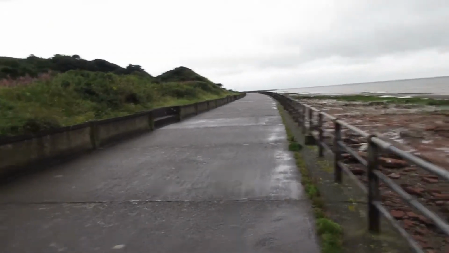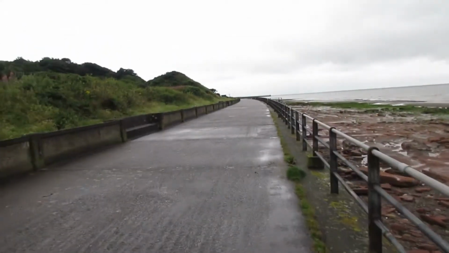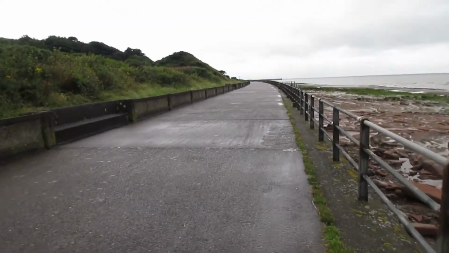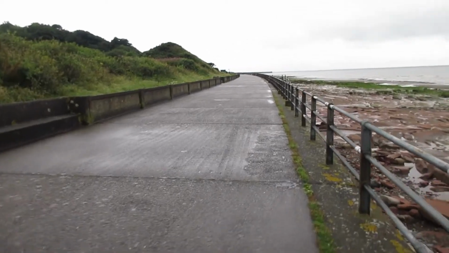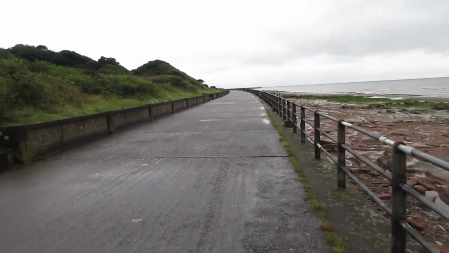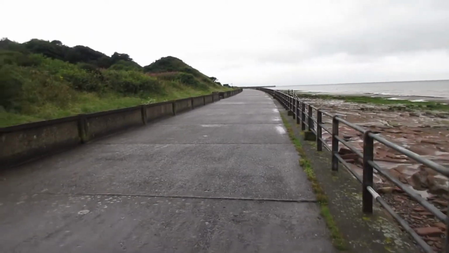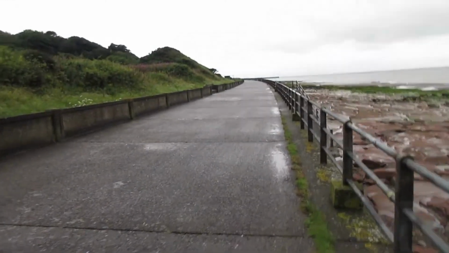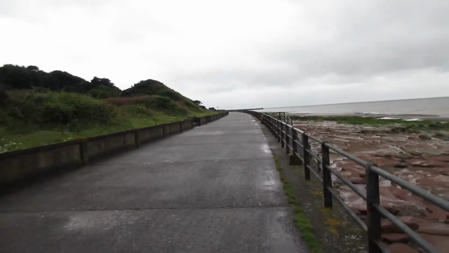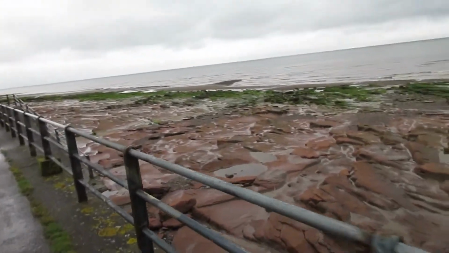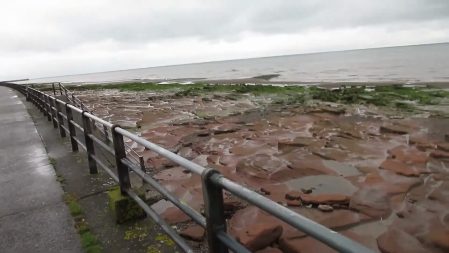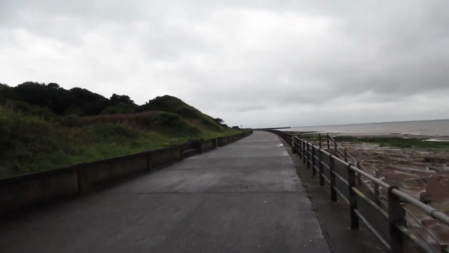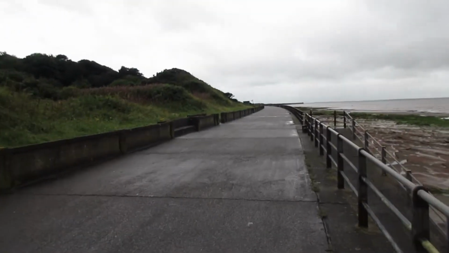The promenade has been built some time. I wonder if it was built in the Victorian era, perhaps when the railways reached Maryport. And this is a day out for the Victorians from Carlisle. They spend it walking along this promenade. There aren't any beach huts, and the beach is not very sandy either. Anyway, this is the outskirts of Maryport.